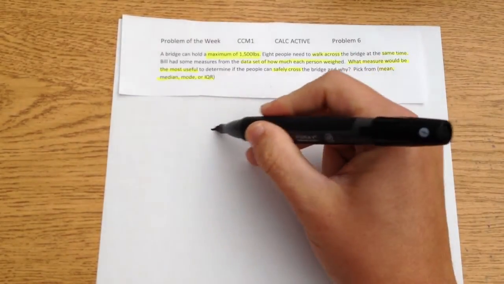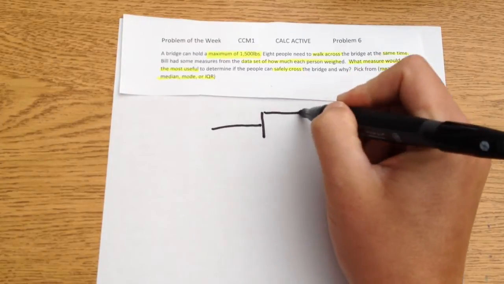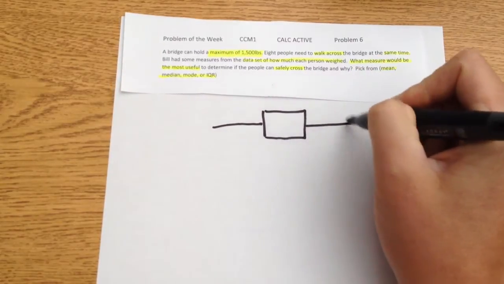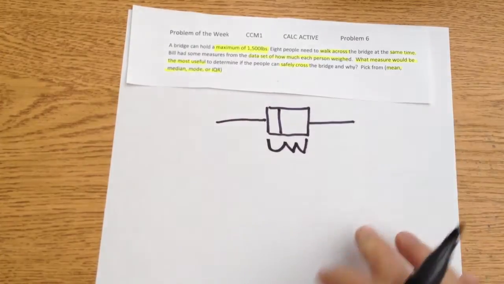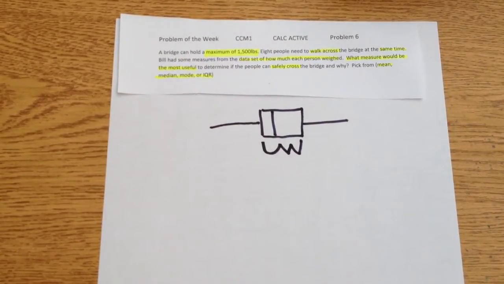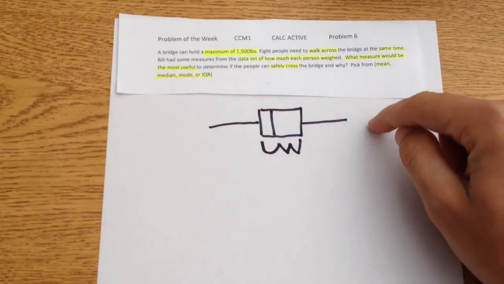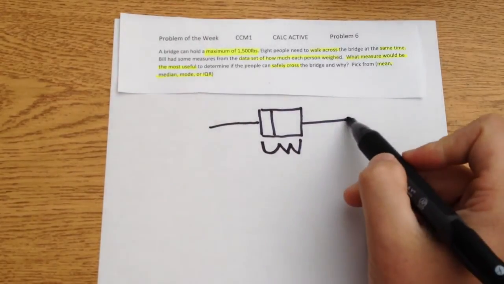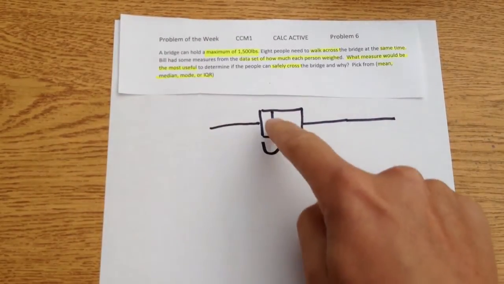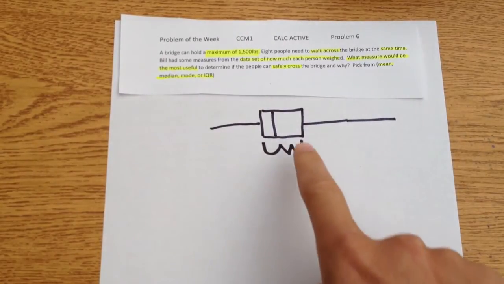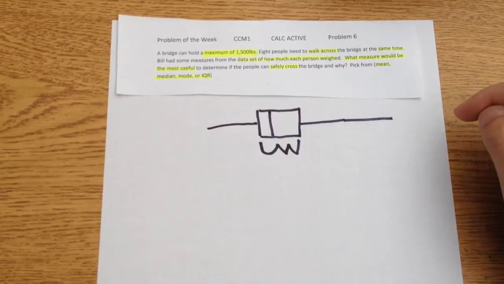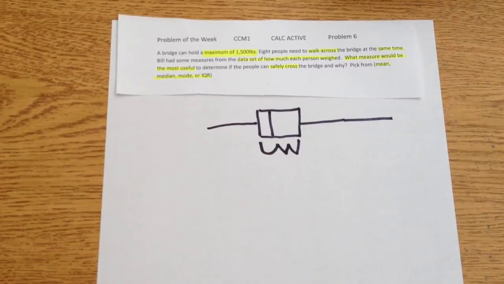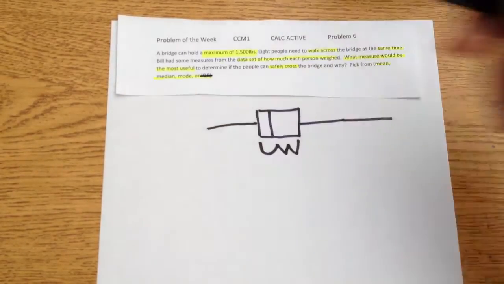Remember what IQR is. If I were to graph the people's weight in a box plot, the IQR is just this box part right here. So we would not want to choose that because there could be somebody that's way over here that weighs a lot. That's not going to affect the IQR. So the IQR might be something small, but there might be somebody way up here that weighs a lot that could cause the bridge to break. So the IQR is not the correct choice.